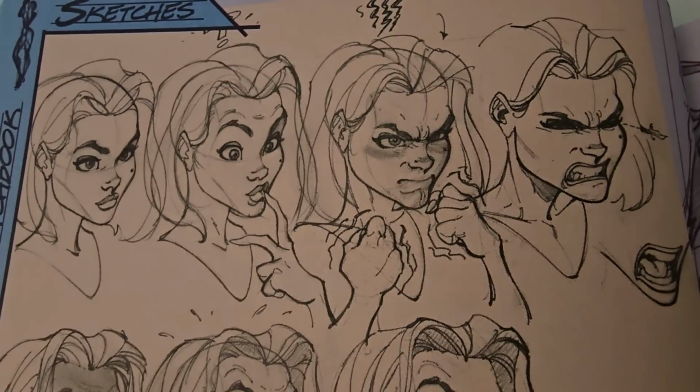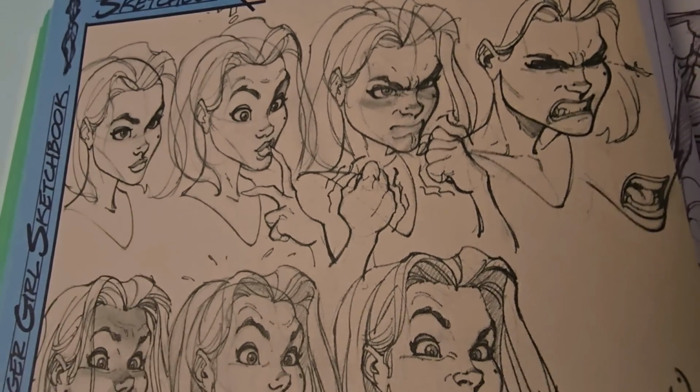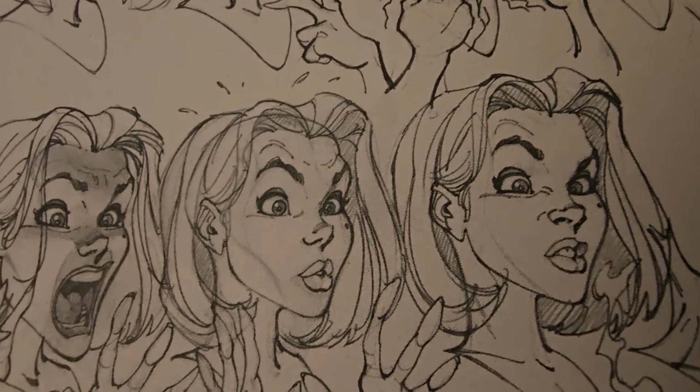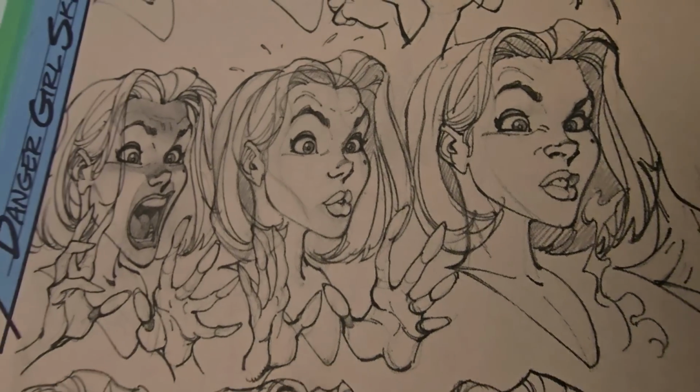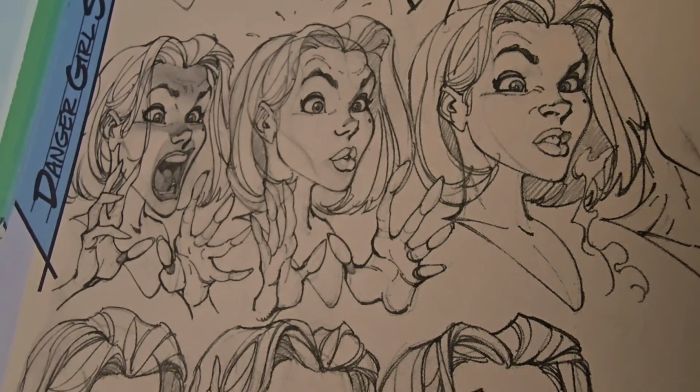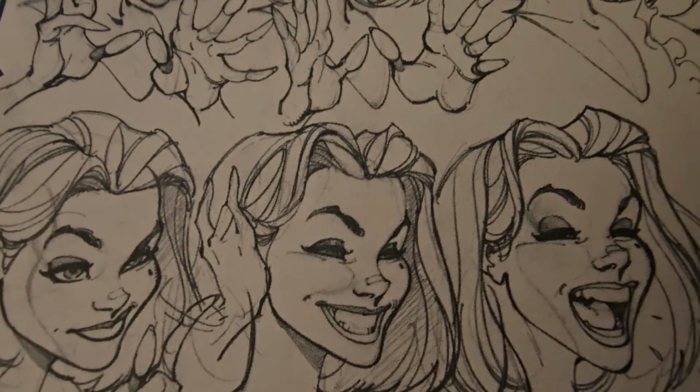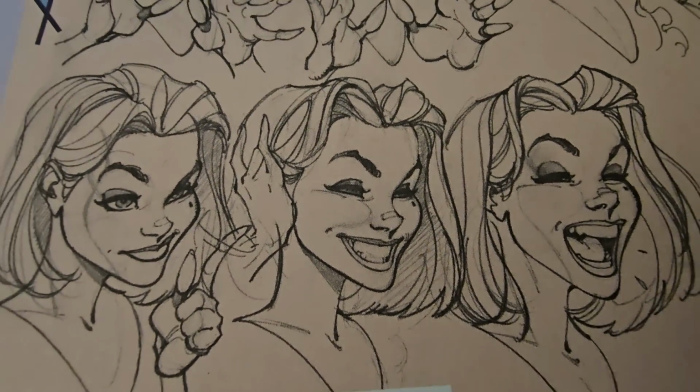I particularly like this one sheet where he drew all of Abby Chase's different facial expressions. It's really cool. It just goes to show how in-depth he went in terms of understanding his character and all the different emotions and expressions that they can potentially make. And if you ever read any of his Danger Girl comics, you'll definitely see that come through in the work.